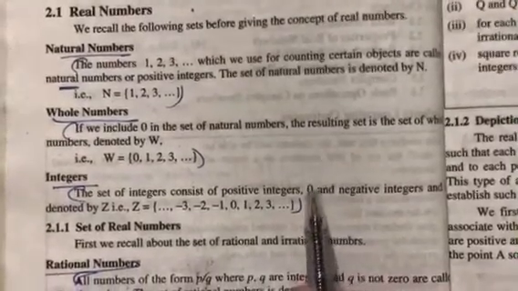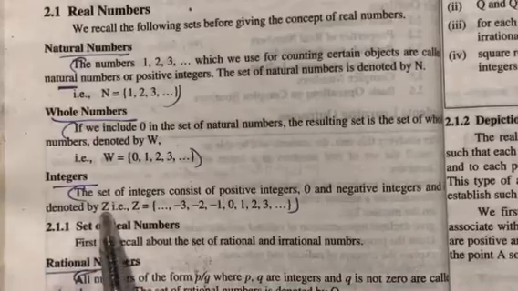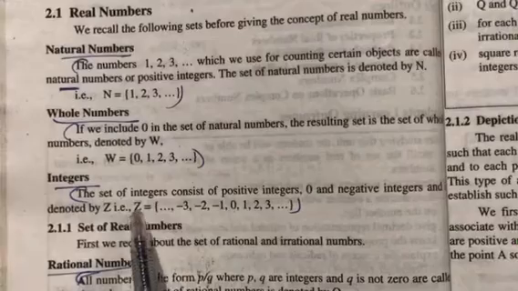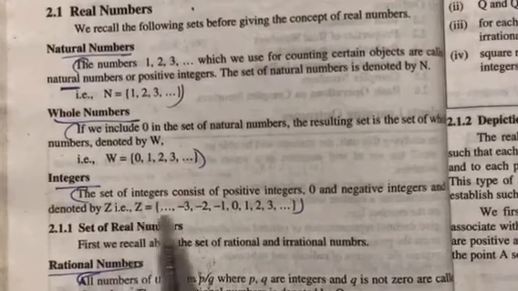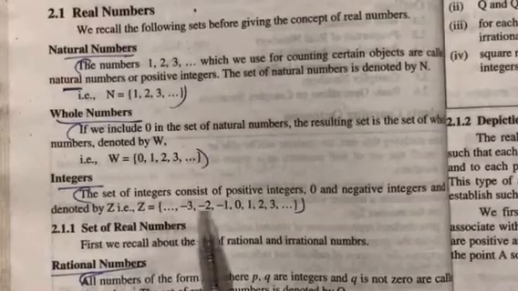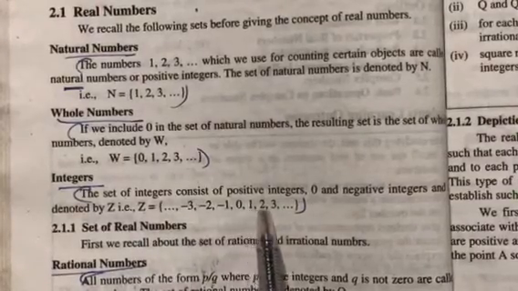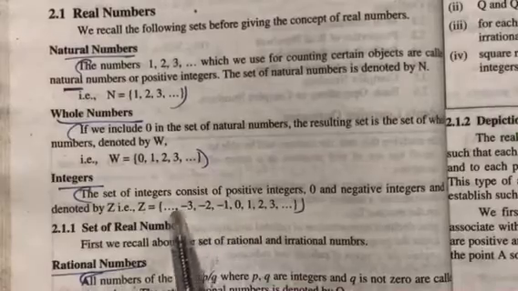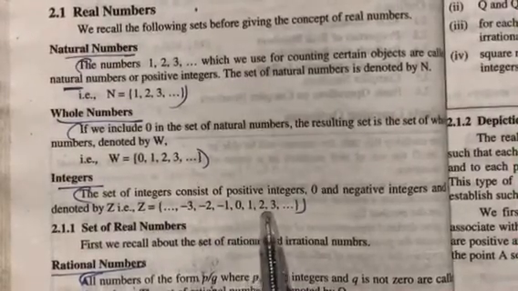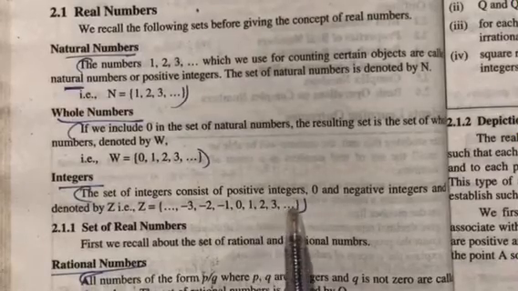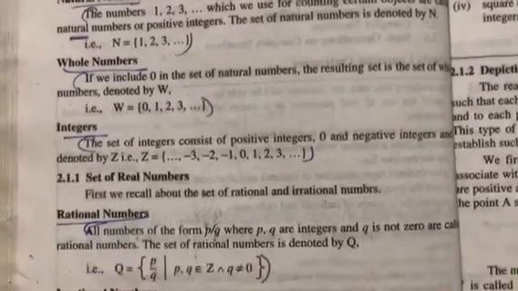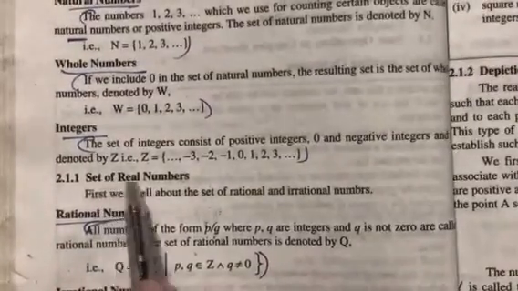The set of integers is denoted by Z. In this set we include the negative numbers, 0 and the positive numbers. The negative numbers are called the negative integers, 0 is a neutral number, and 1, 2, 3 are the positive integers.